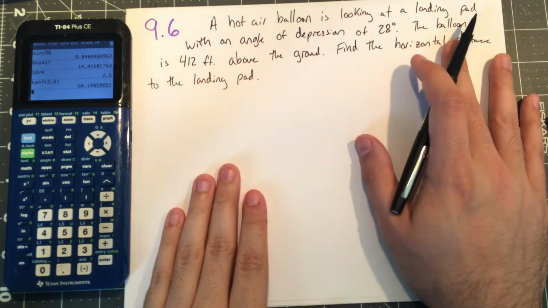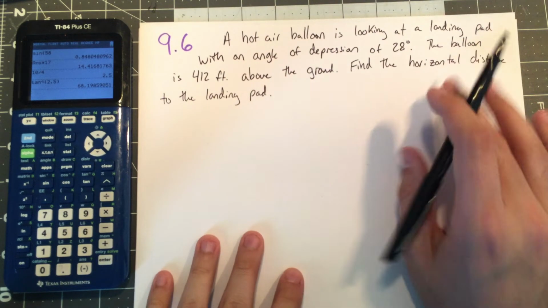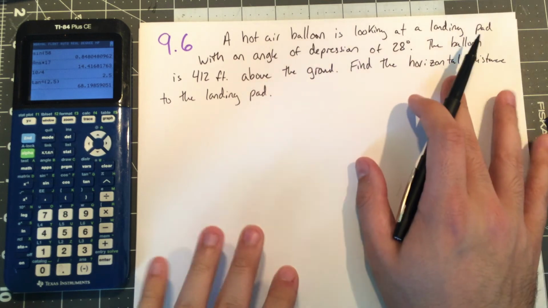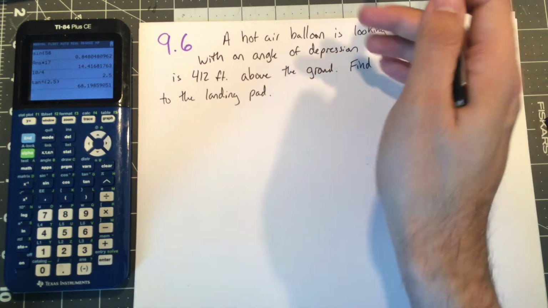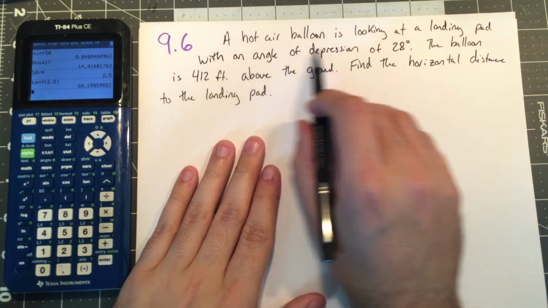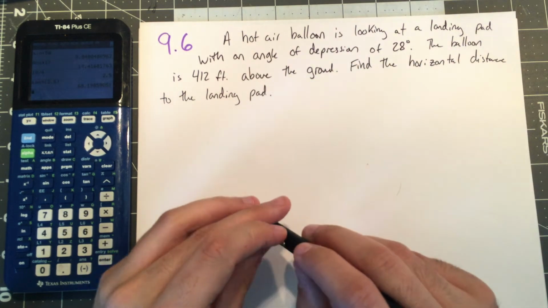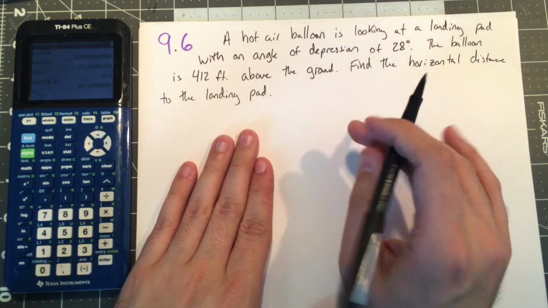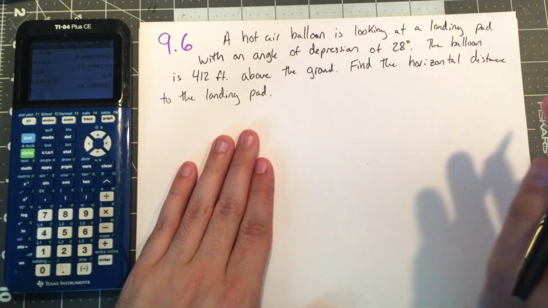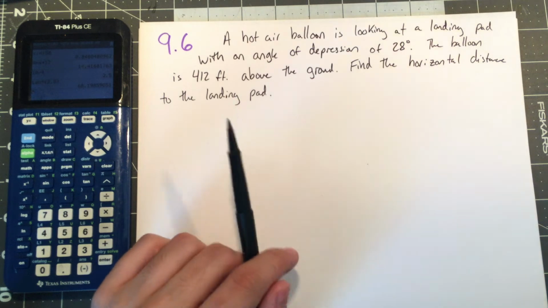We have this one. If you need to pause it to copy it down, do so. College prep people, you will remember this was one of your questions on your homework check. A hot air balloon is looking at a landing pad with an angle of depression of 28 degrees. The balloon is 412 feet above the ground. Find the horizontal distance to the landing pad.